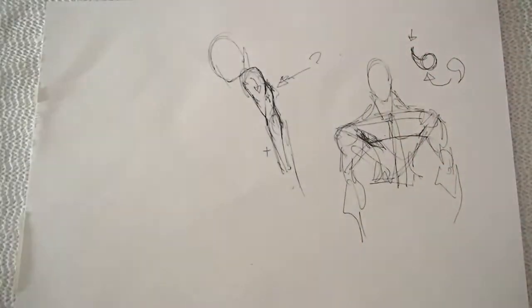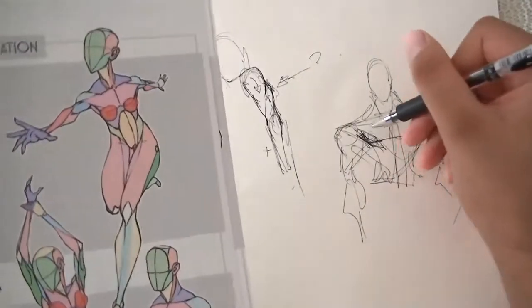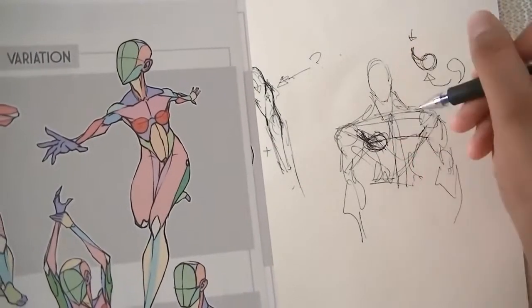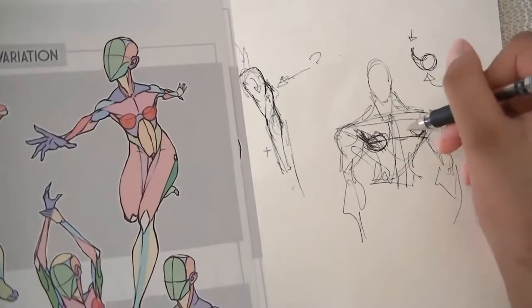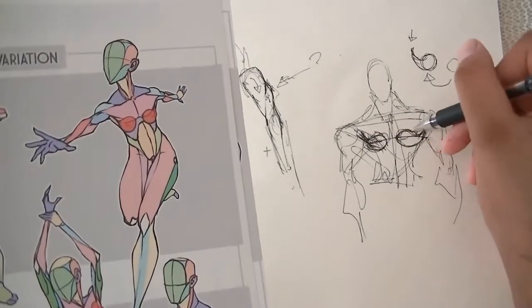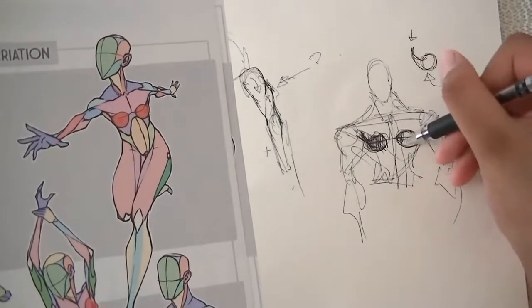So let me just draw it on. Okay, so it tucks in underneath, and then it comes up, and you get that comma shape. So now this is maybe a female bodybuilder. And you have this shape to the breasts.